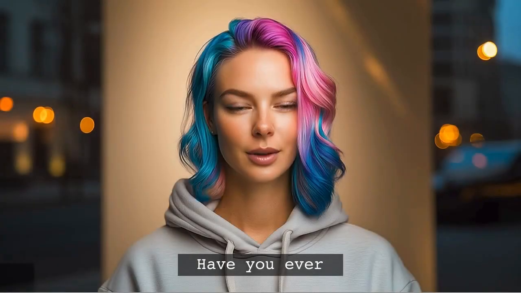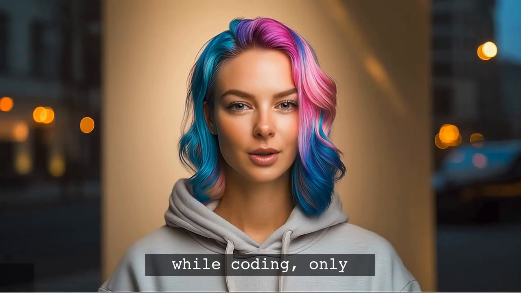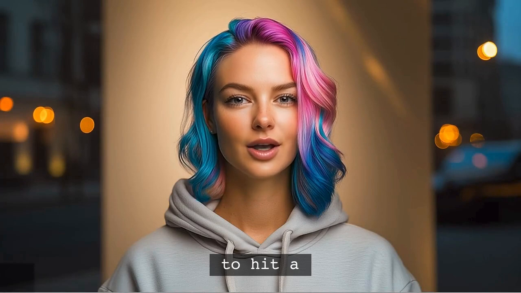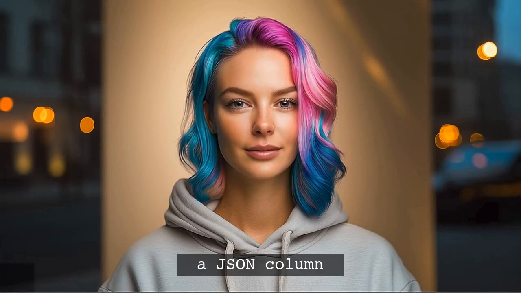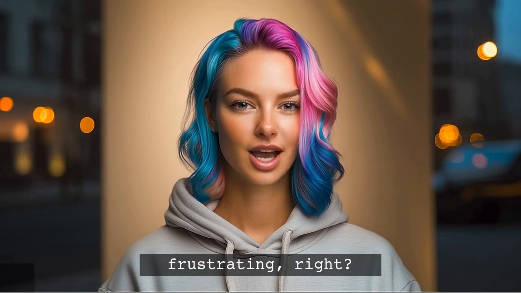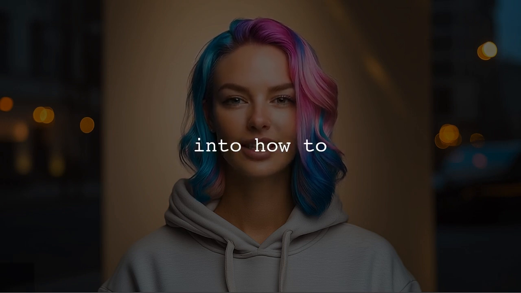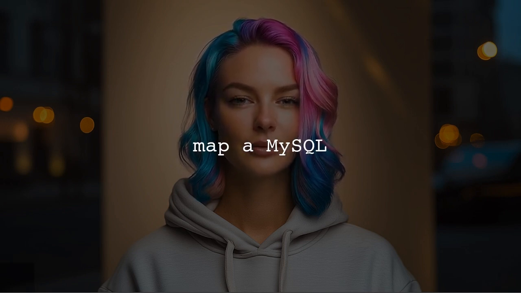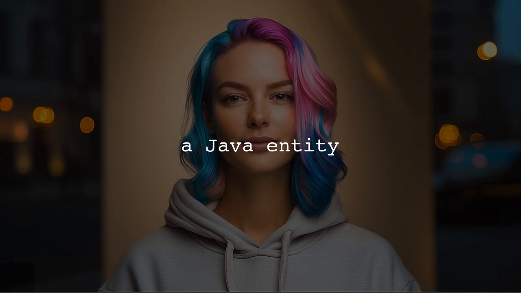Have you ever faced a challenge while coding, only to hit a wall with mapping a JSON column in MySQL to a Java entity? It can be frustrating, right? If that's you, then you're in the right place. Today, we're diving into how to map a MySQL JSON column to a Java entity property using JPA and Hibernate.